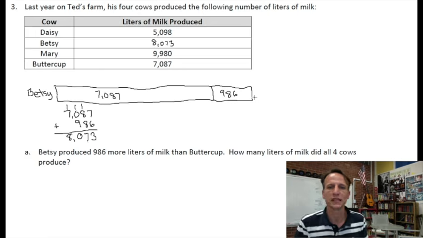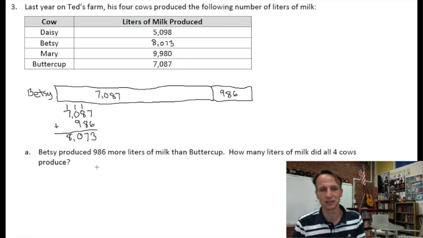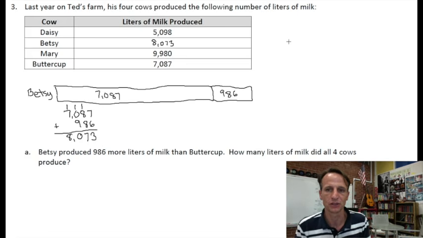8,073. I now know Betsy. What we're trying to find, though, of course, is how many liters of milk all 4 cows produce. So now I need to take all 4 of these amounts and put them all together. Well, I'm going to use this big open space here.